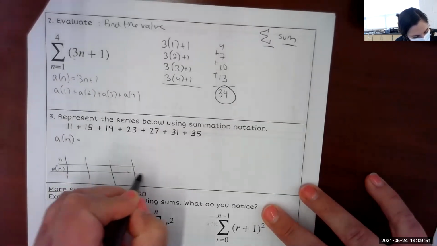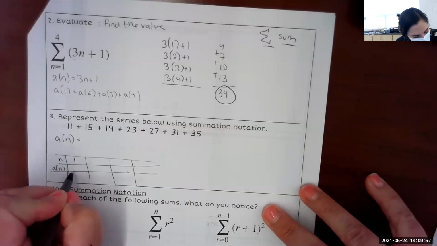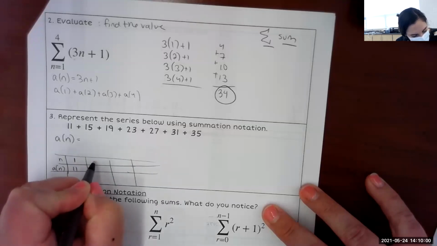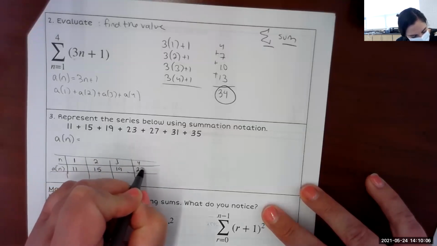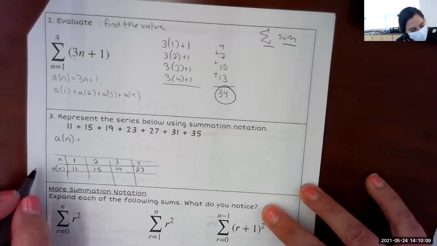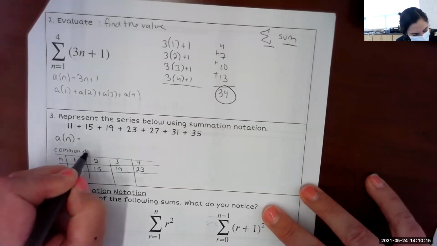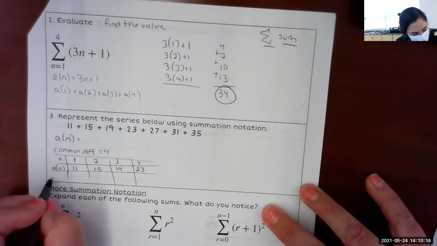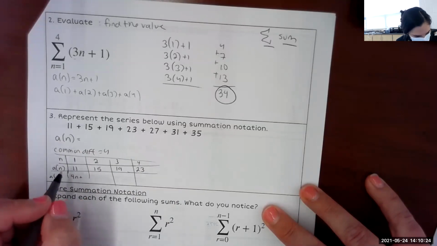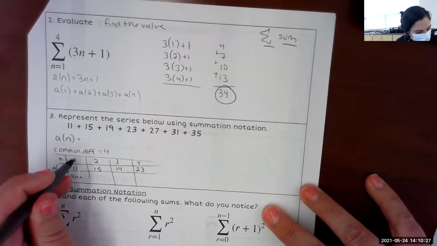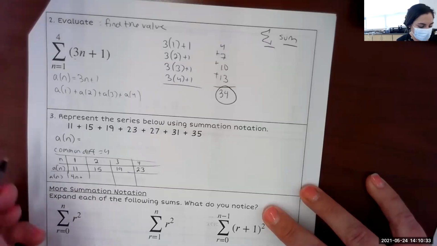So we could do that. We could say, okay, well, let's figure out how we could write this formula. So for the first n, our a of 1 is 11. For the second, it's 15. For the third, it's 19. Fourth is 23, and so on. Okay. I know my common difference is 4 because that's what we're adding each time, right? So my formula for a of n is going to be 4n plus something, right? So let's take 1. 4 times 1 is 4. But then I have to get to 11. What do I have to add to 4 to get 11?